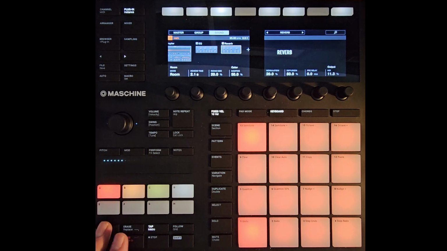So I do believe we have the makings of the start of a beat. So that'll be our intro slash chorus, and these would be the verses.